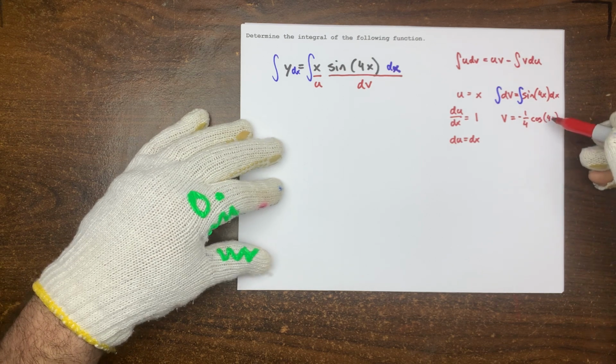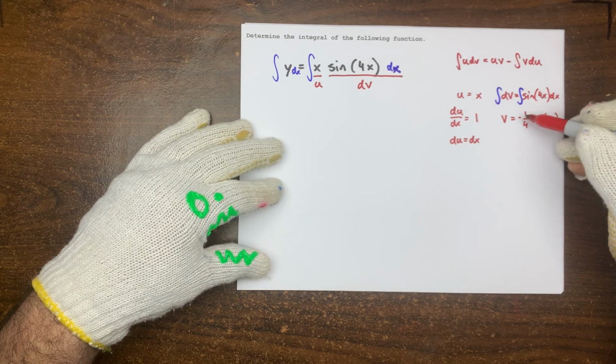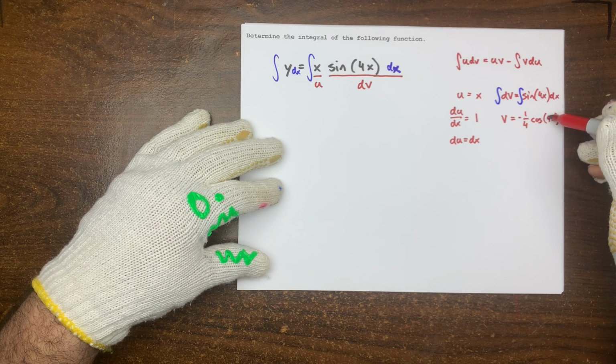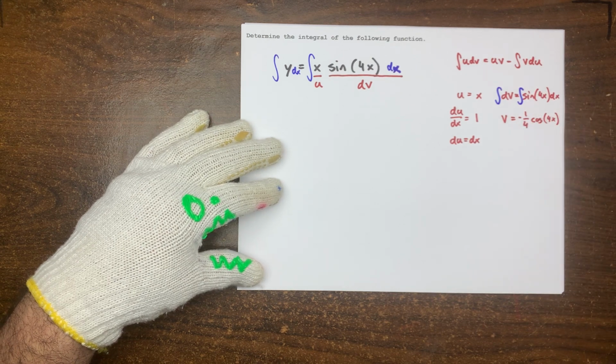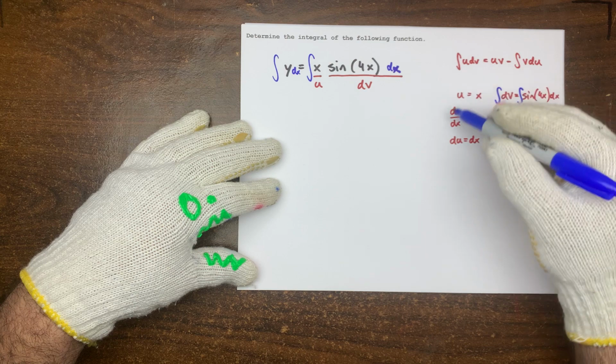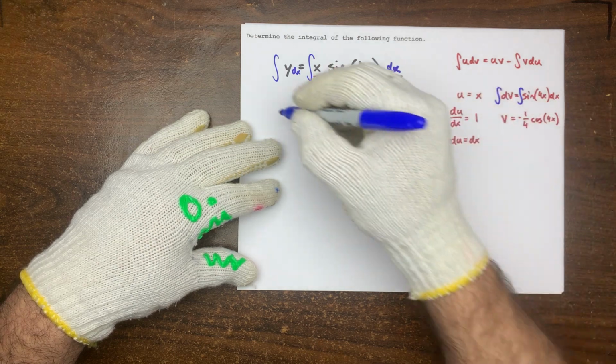Okay, let's just make sure: the derivative of cosine is negative sine. Negative, negative makes positive. And then I have the 4 and the 1/4 cancel. Yes, so that's true. Great. We have all of our parts. So let's integrate by parts.